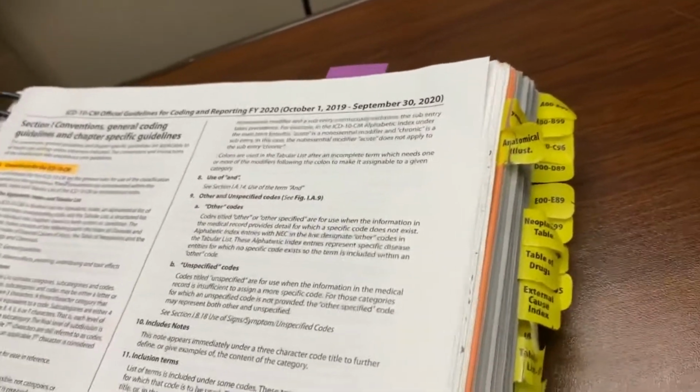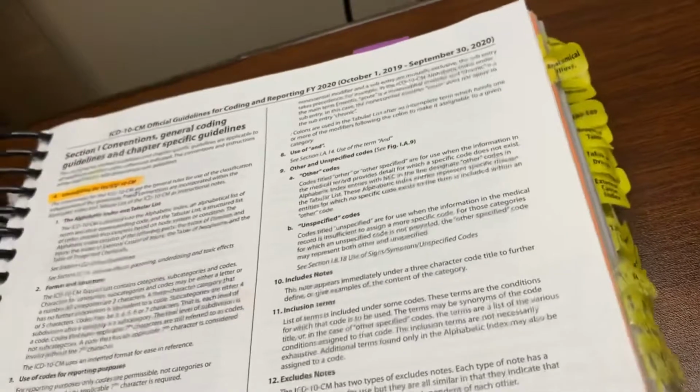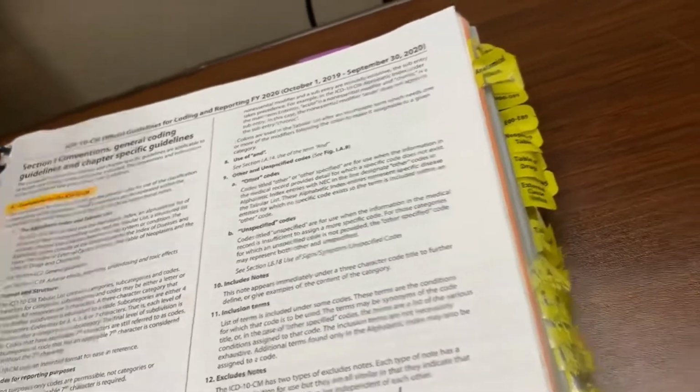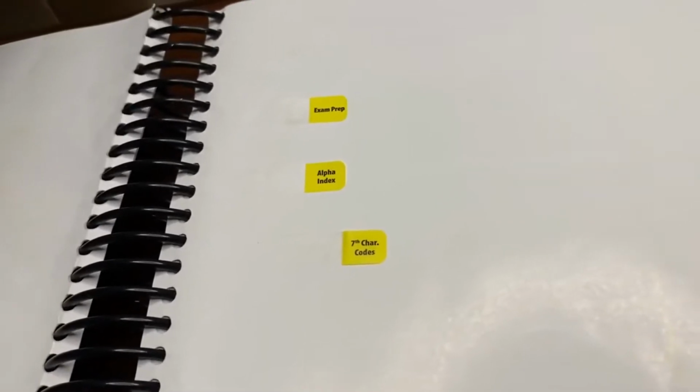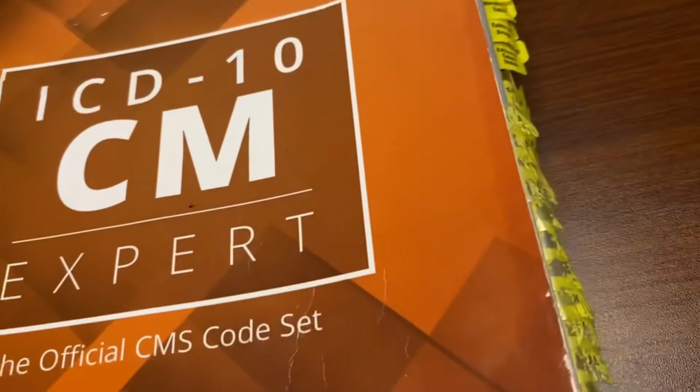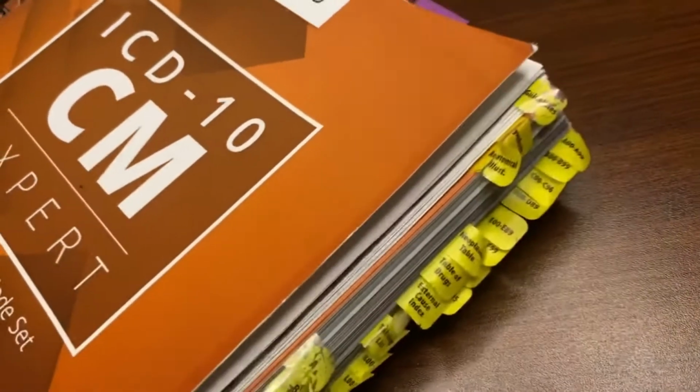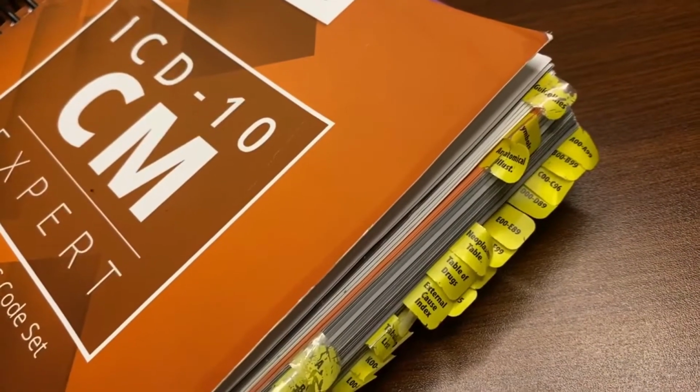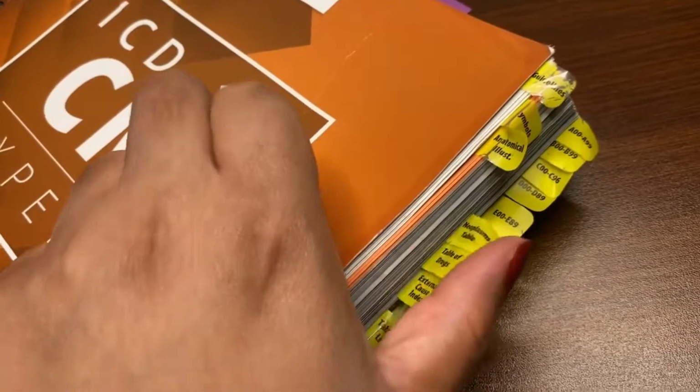And I'm not sure why I included the symbols one, but that's that. And I didn't use the alpha index tab, the exam prep, 7th character codes, or the Z codes or appendices tabs. So mainly it's just alphabetic and the tabular tabs, and then the groupings that we'll go through here.